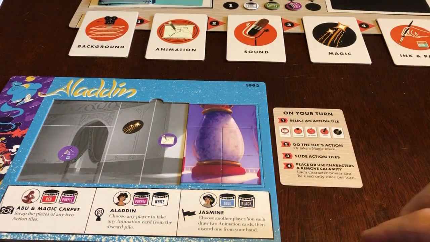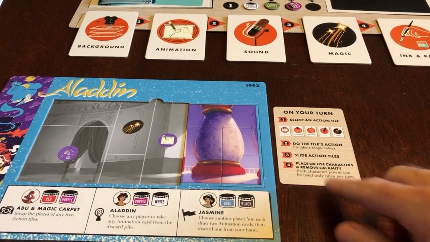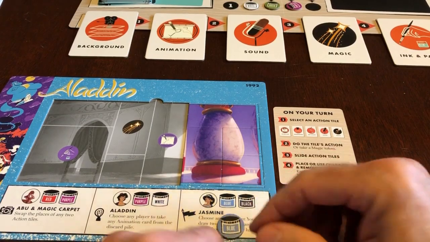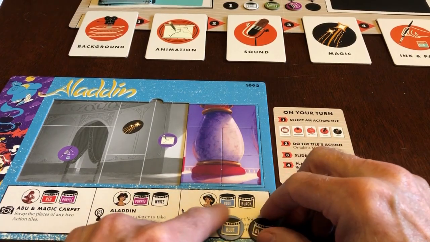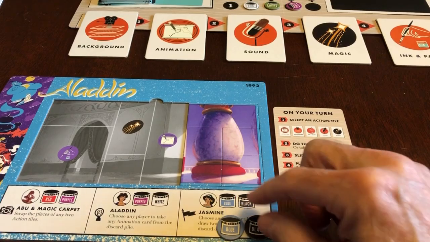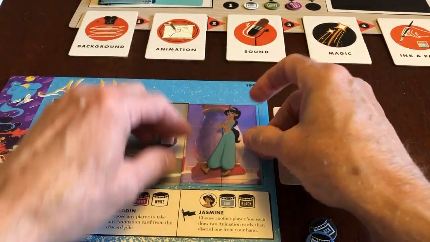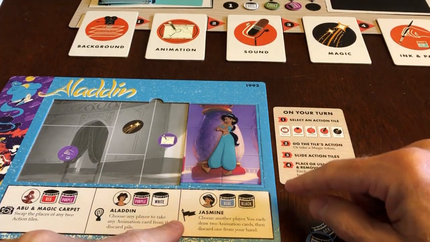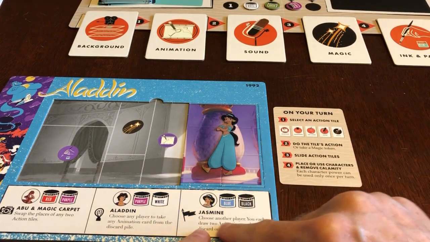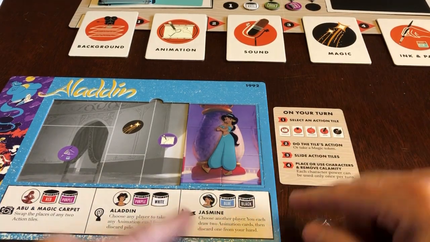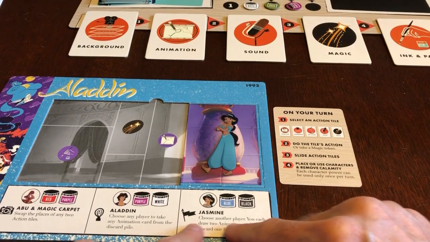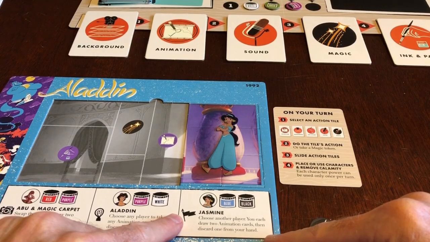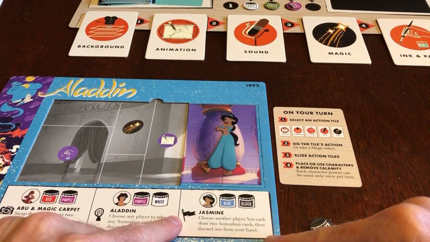However, once that background is filled in, in my step 4, place or use characters, I can place a character by discarding the paint colors that are shown on the background tile. So for example, if I turn in a blue and black, I can place the Jasmine cell on the background. Now, when I do that, I get the special action associated with Jasmine. I can do that once per turn, and when I place my character down, I get that for free. However, in following turns, I have to turn in or discard an animation card with this icon in order to get this special action.